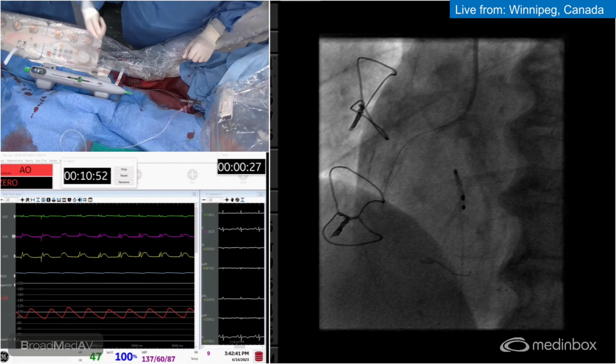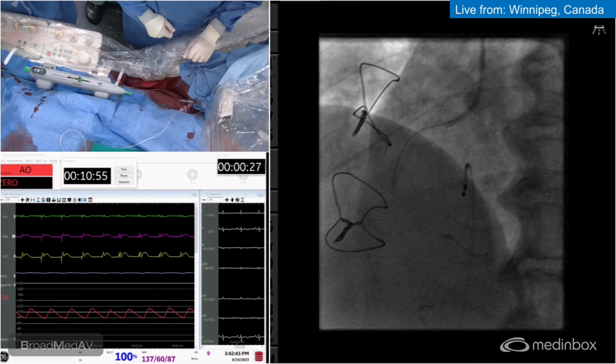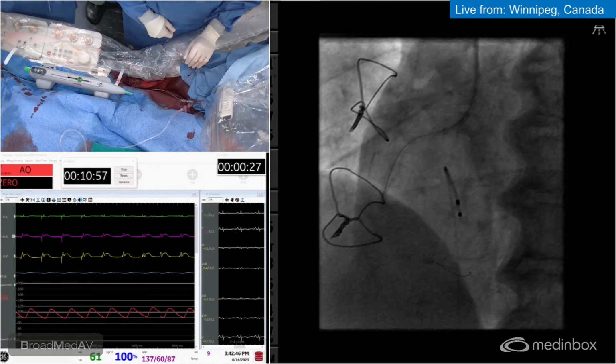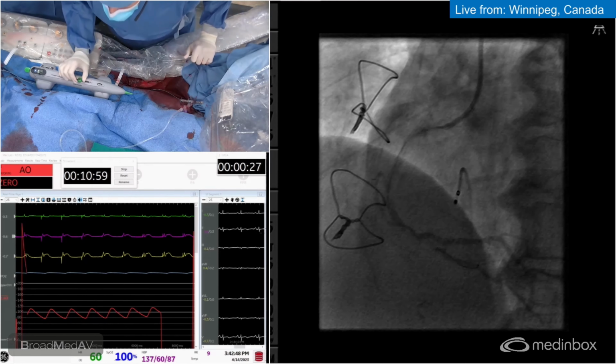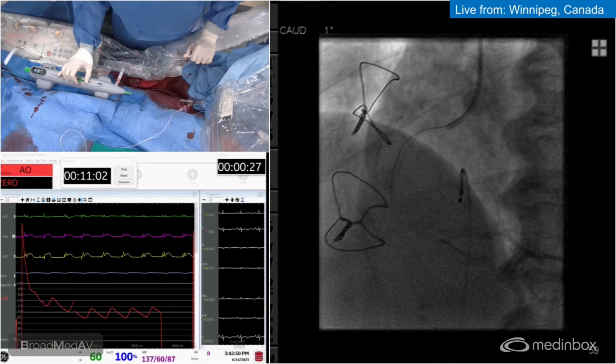You can see on the monitor there are some ST changes there. Might be obstructive. We got reasonable flow on puffs there, so we haven't really caused a lot of no reflow. The lesion itself looks like it's expanding.